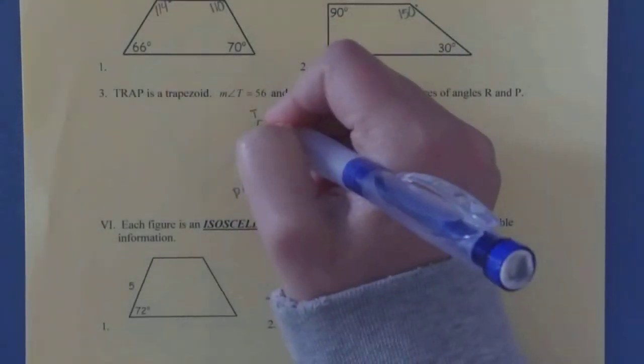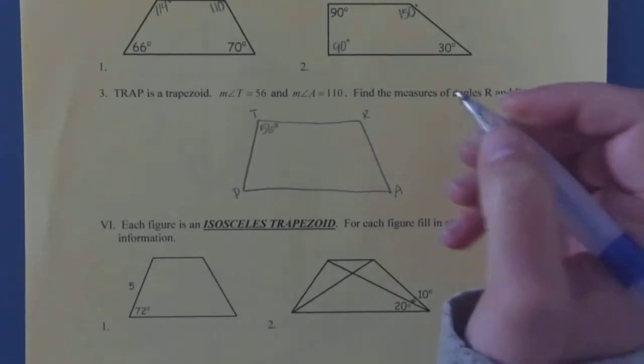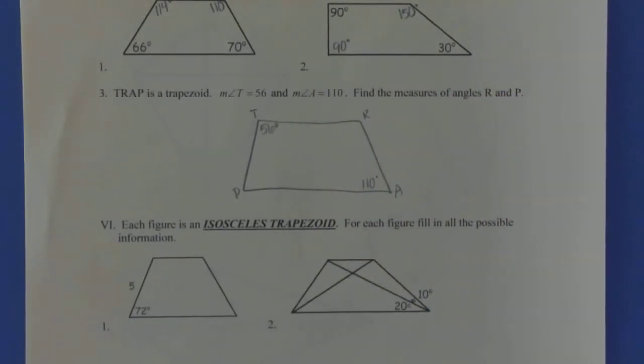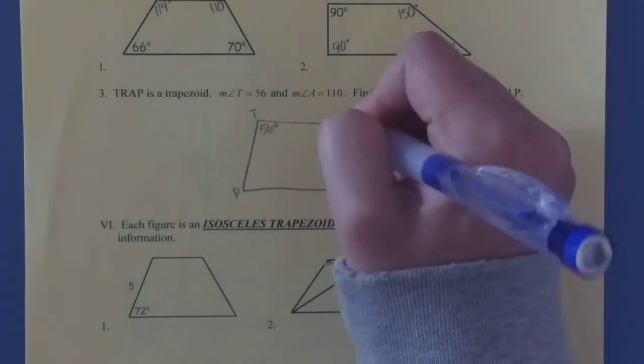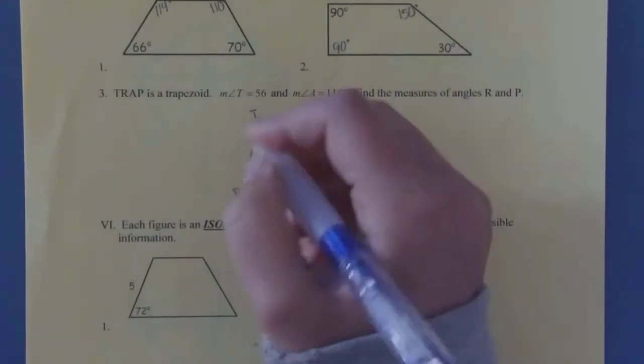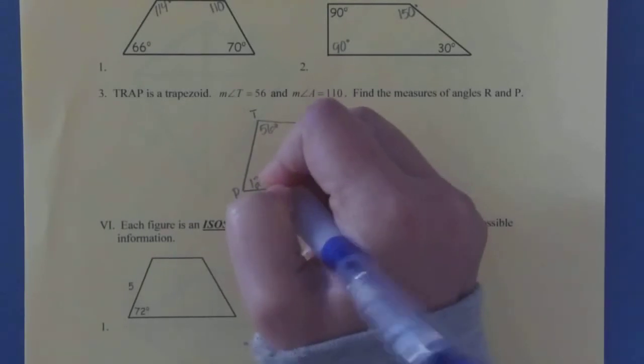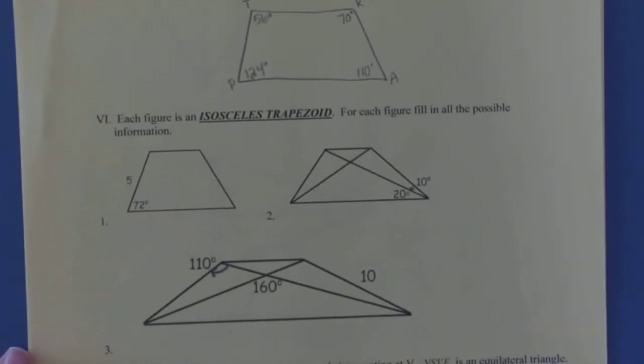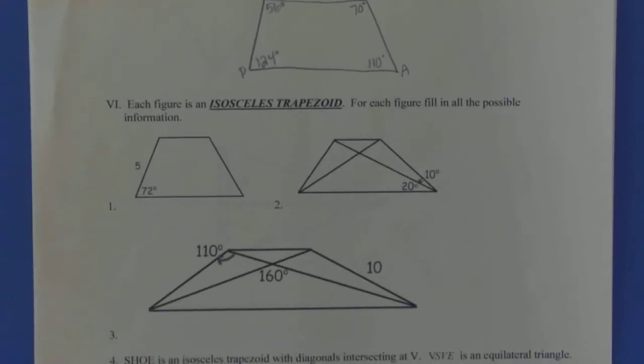Trap. So angle T is 56 degrees. Angle A is 110. Fill in the measures of angles R and P. Well, this is going to be 70. And this is going to be 124. Boom. Nailed it. Okay, now we're moving on to isosceles trapezoids.